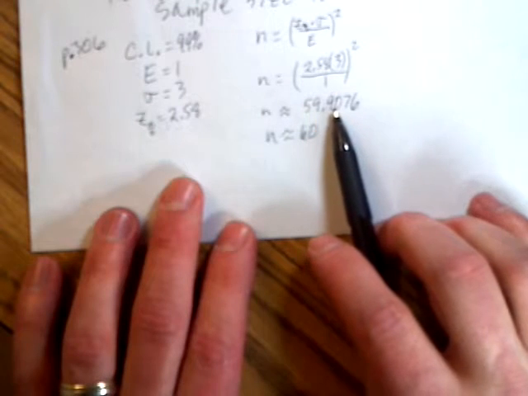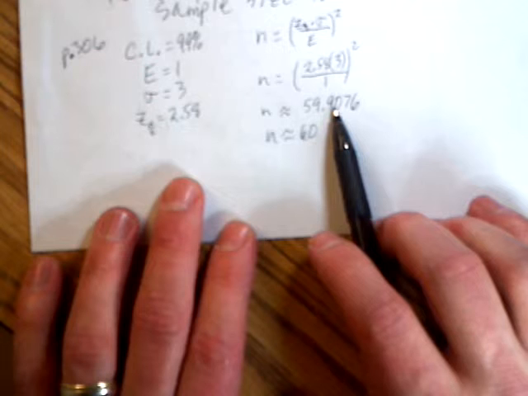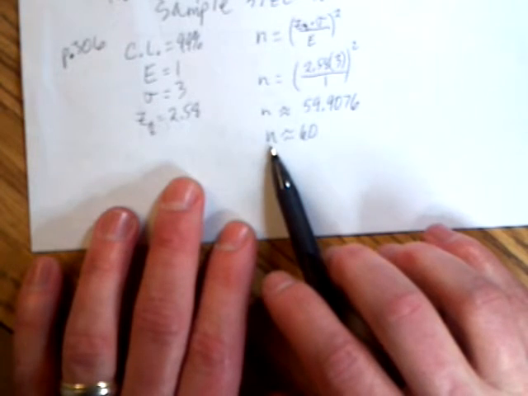Even if this was a 0.1 and not a 0.9, I would still round this up. And I need to make that clear to everyone in this room. We always round up when calculating our sample size.